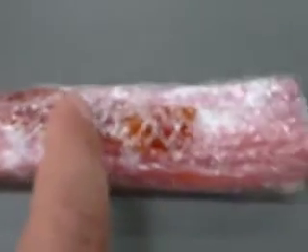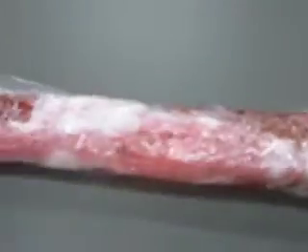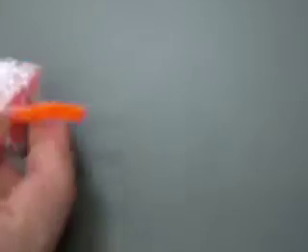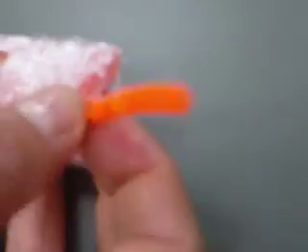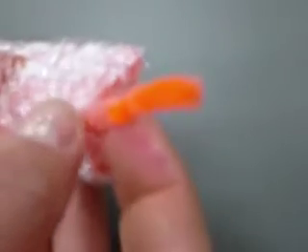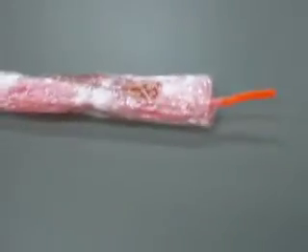This darker orange color is going to represent the mitochondrion. And then we've attached a pipe cleaner here on the end just to pull out so that you can see that there are actual smaller microfilaments within the whole fascicle.